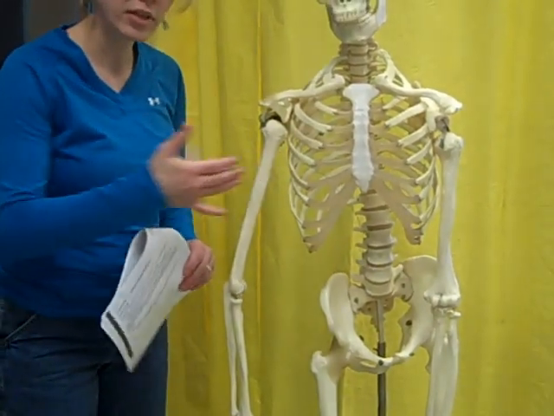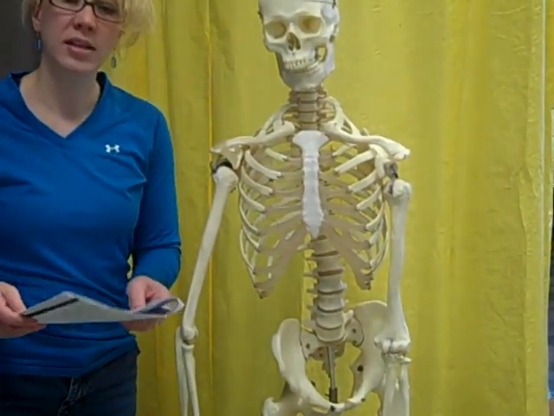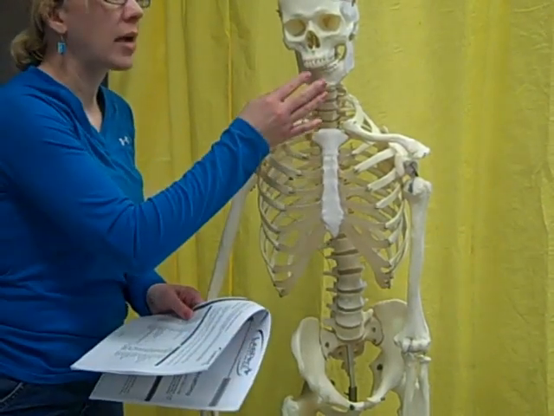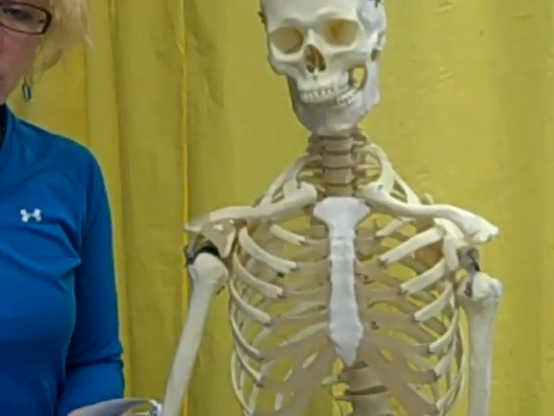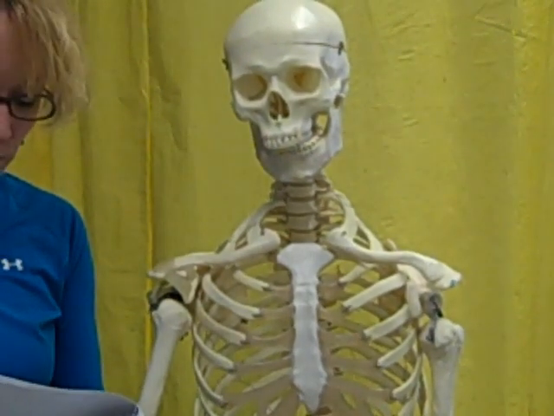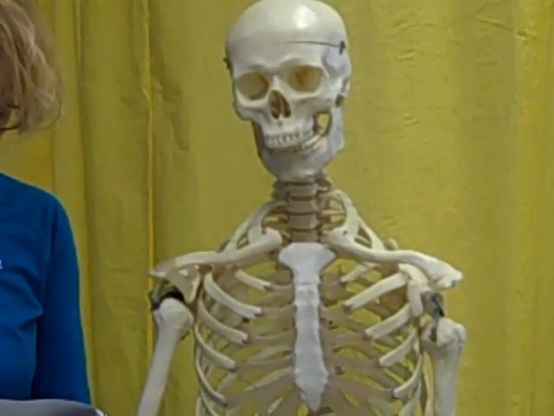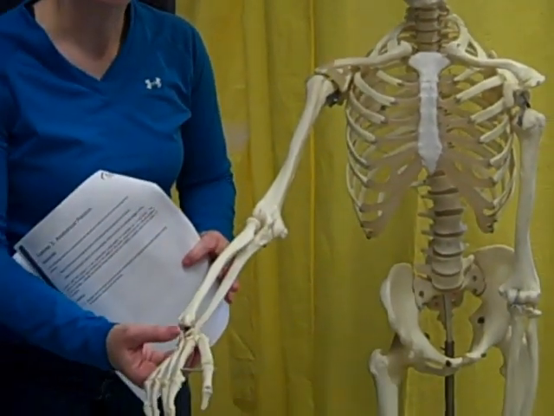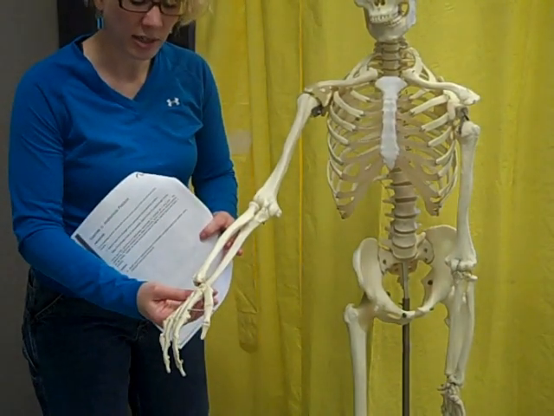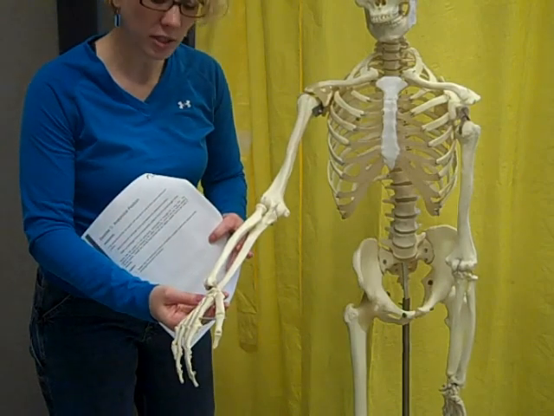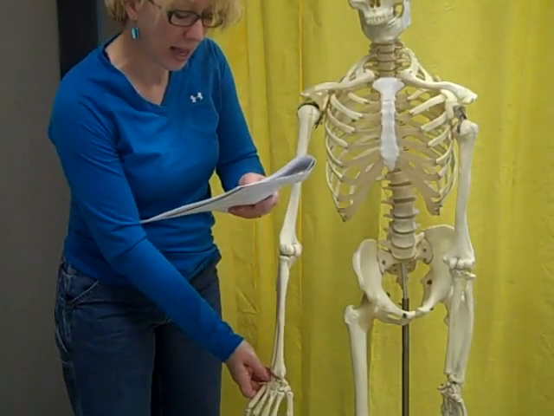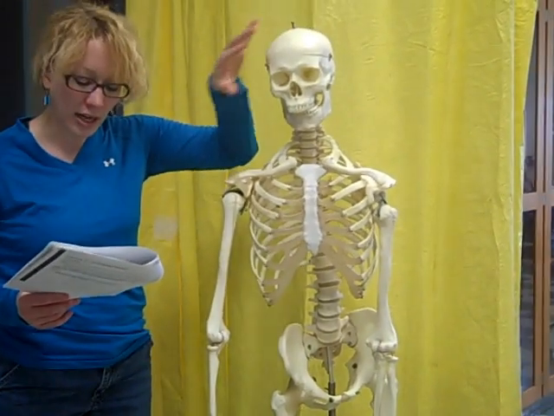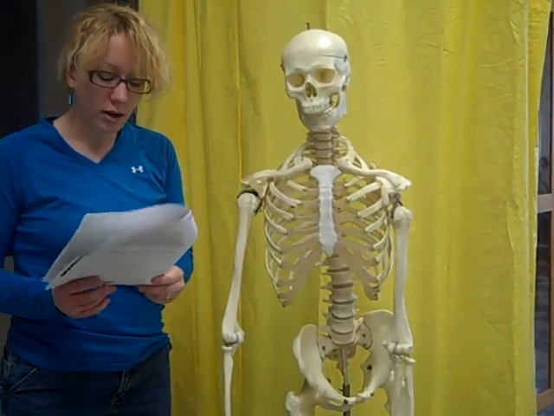Axillary is the armpit region. Again, important when we think of things like lymph nodes in the axillary region. Inside the mouth, in the inner lining of the mouth, the cheek cells are called buccal cells, B-U-C-C-A-L. Returning to the arm for a minute, the region that we call the wrist is more accurately defined as the carpal region, carpal, C-A-R-P-A-L.